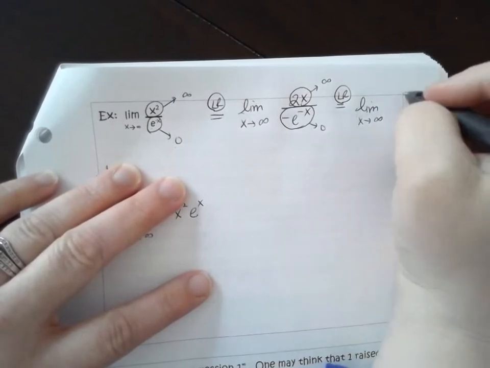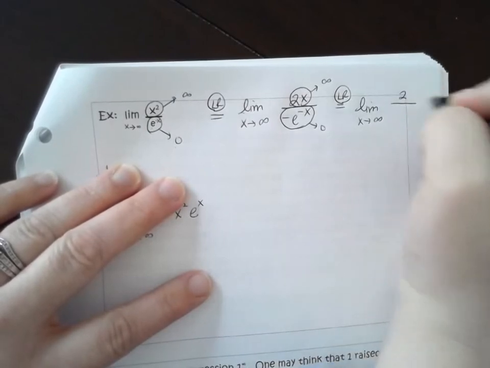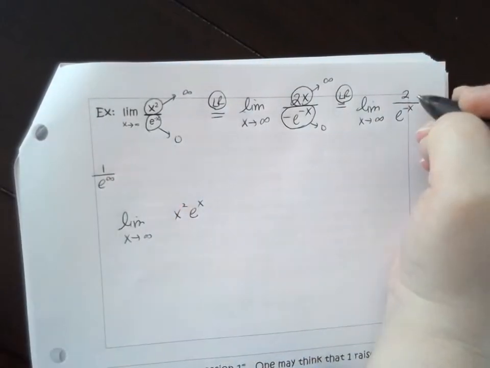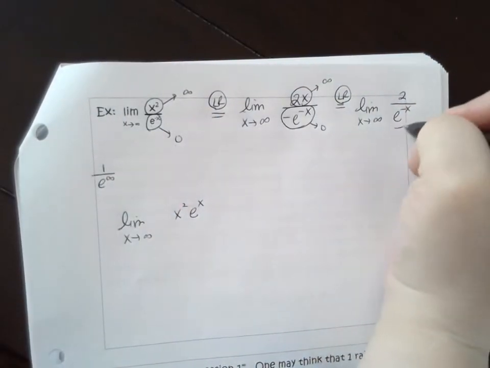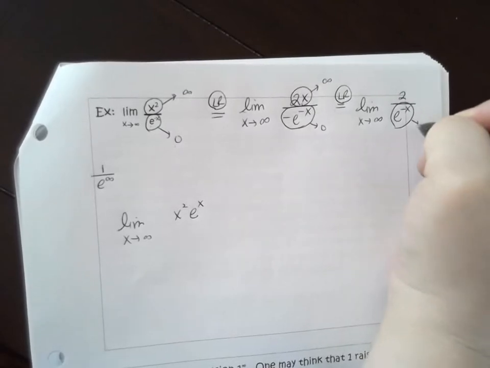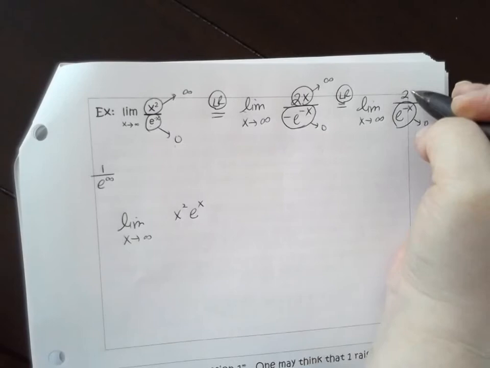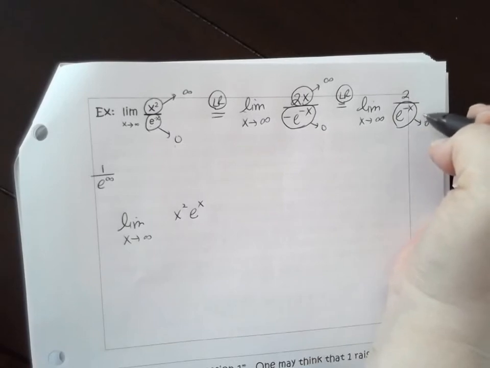The derivative of the numerator is 2. The derivative of the denominator is going to be negative x. So now I've got 2 being divided by essentially 0. You can't really divide by 0, but if you are dividing by something super close to 0, imagine 2 divided by 0.0000000, 1.